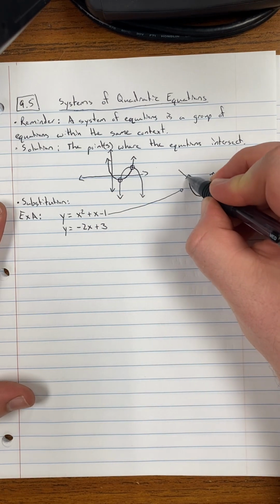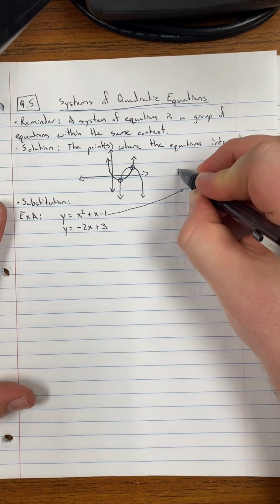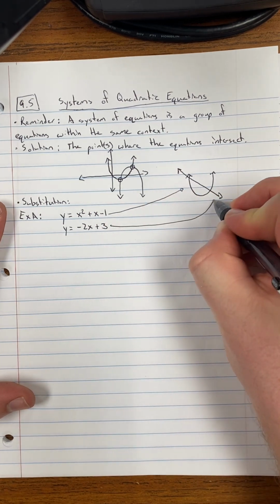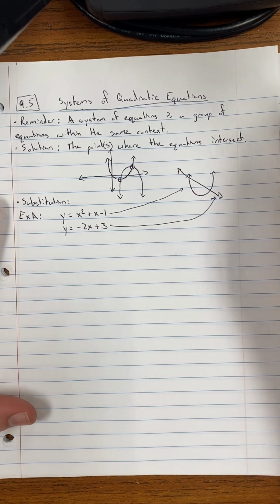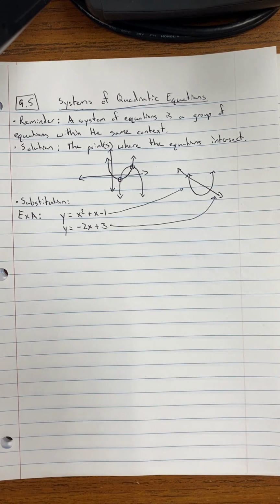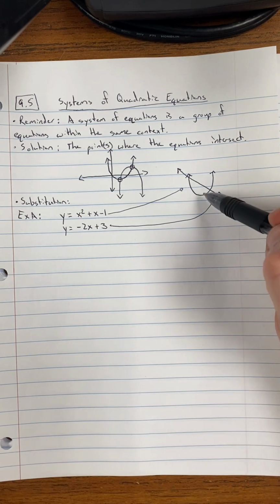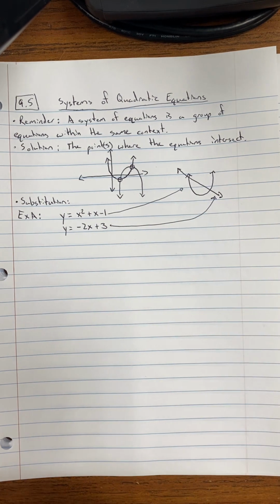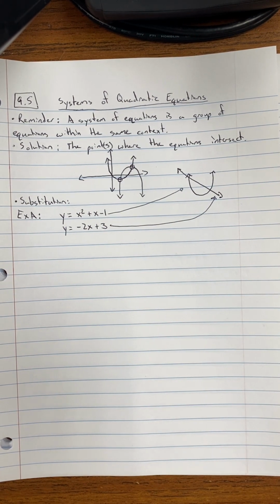So it might look something like this, right? So here we see what they should look like on the graph. So we should end up getting two different points, possibly. They could miss each other as well, so there could be no answer, or they could meet at the vertex. If they meet at the vertex, then they'll have one solution. So let's use substitution to see what the answers might be.